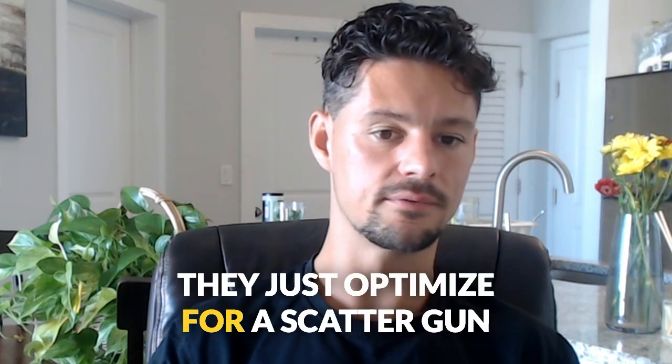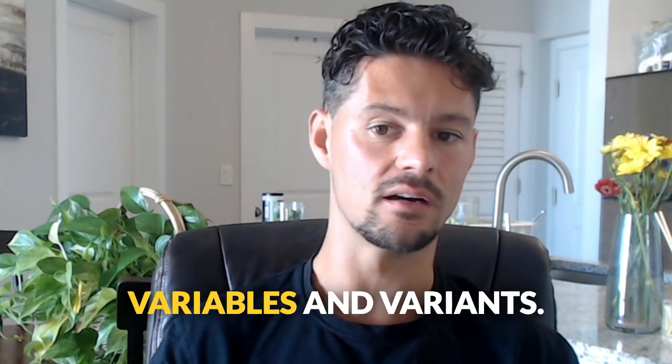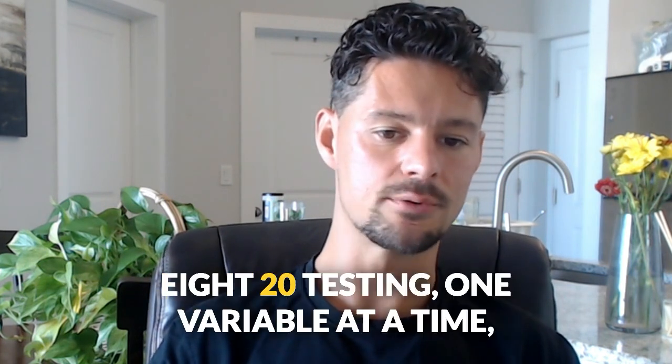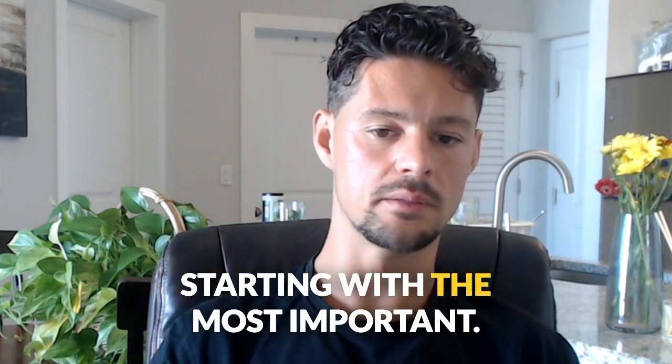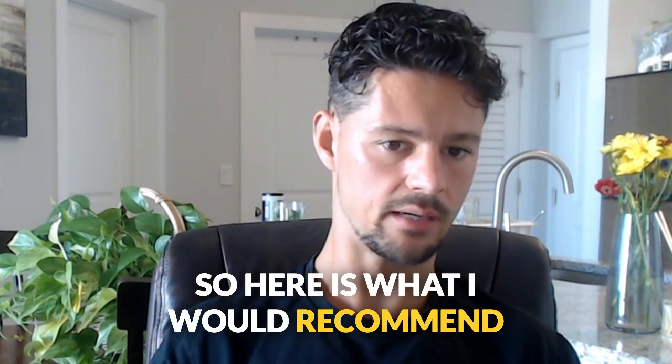Instead, they just optimize for a scattergun approach of testing random stuff. So random combinations of variables and variance. 80-20, testing 1 variable at a time, starting with the most important. Scattergun, throwing random stuff together. So here is what I would recommend, 80-20 testing.